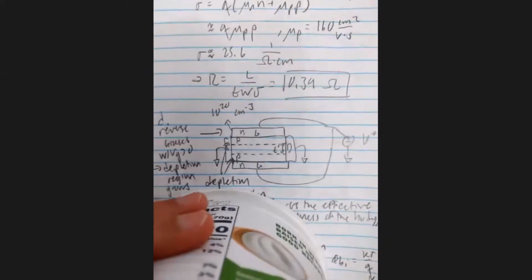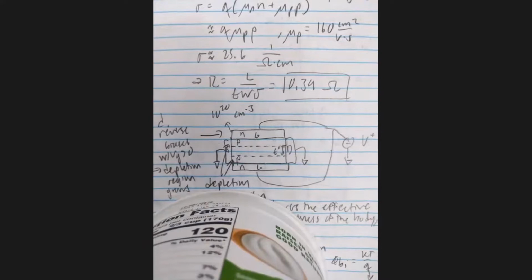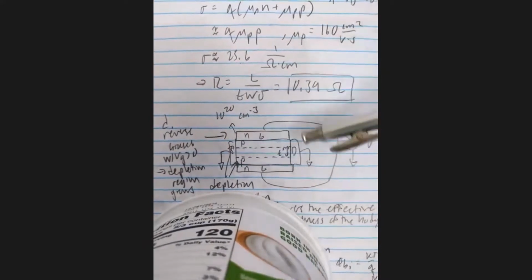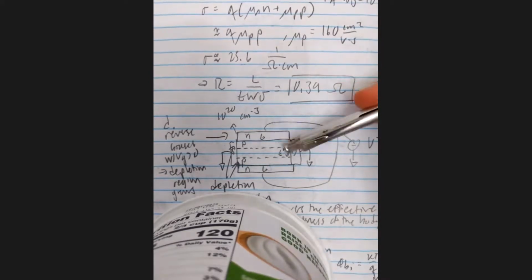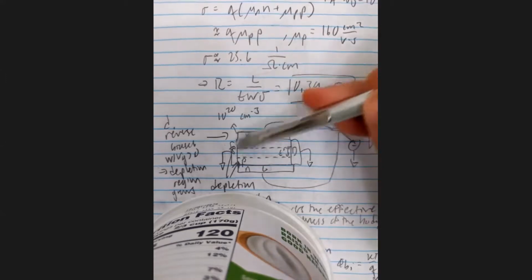In part C, we had these depletion regions here, and they're more or less uniform across the length of the device. What happens when we change the voltage that we apply to the drain is that we actually see more depletion because there's more reverse bias in this direction than we see over here.